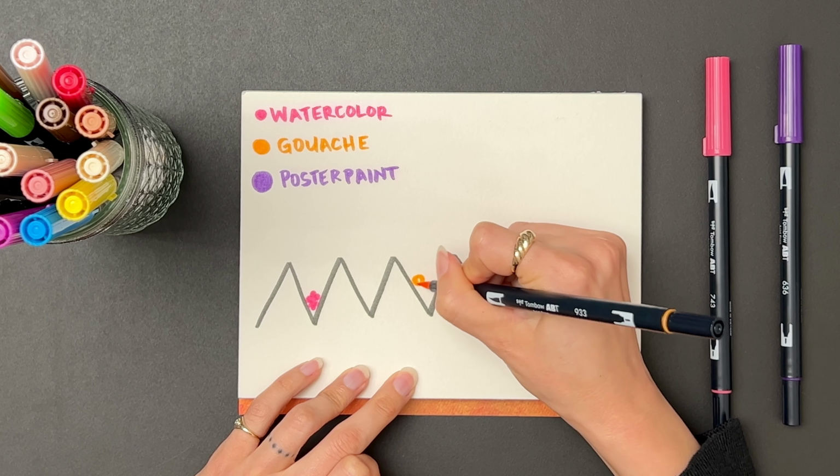What makes gouache such a flexible medium, in my opinion, are its medium-sized pigment particles. The size of the particles lie between watercolor and poster paints. And so what happens is when you paint with gouache, they don't sink down as far as the watercolor paints would into the pores of the paper, but it does sink down somewhat in between.